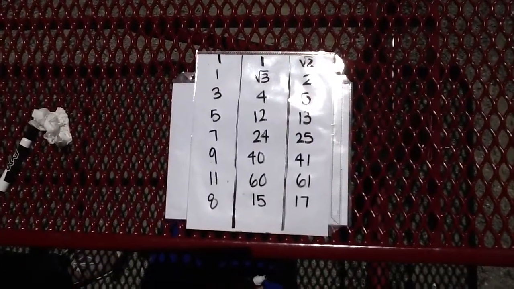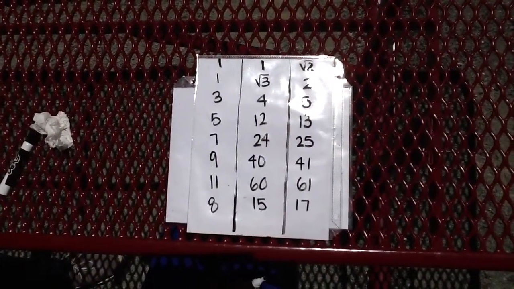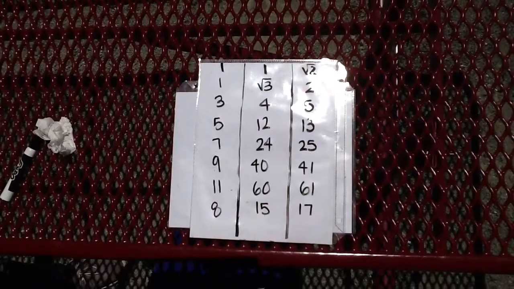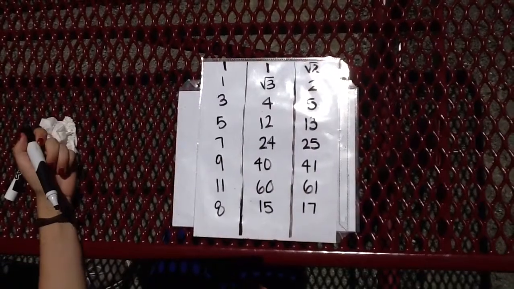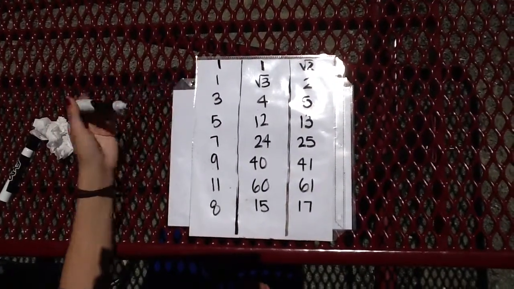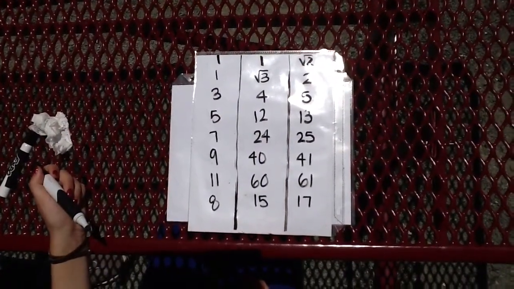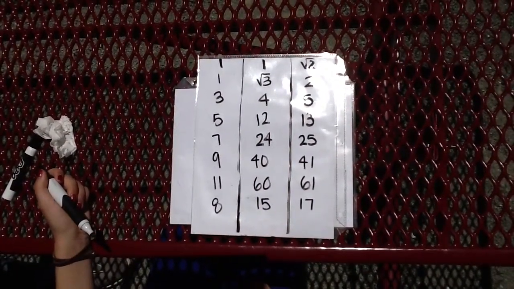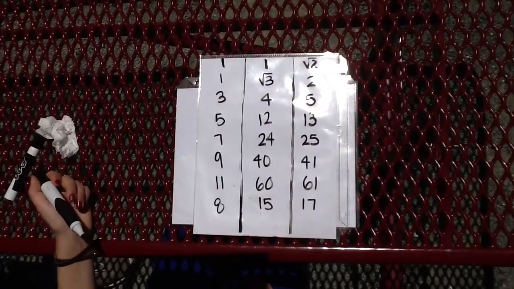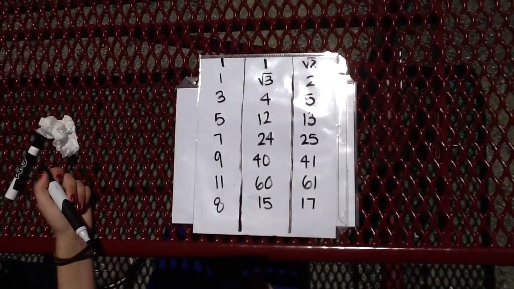Now, here's a table of all of the special right triangles we've learned, plus several more. The first one is 1 to 1 to root 2. That was the 45, 45, 90 that we learned. Then 1, root 3, 2, which is the 30, 60, 90 that we learned. Now, here's a list of several more. 3, 4, 5, which comes up very often, 5, 12, 13, 7, 24, 25, etc.